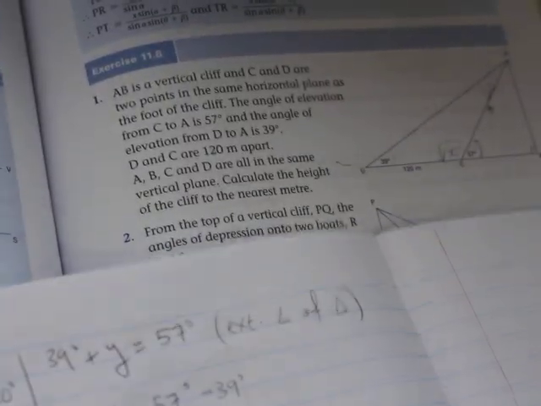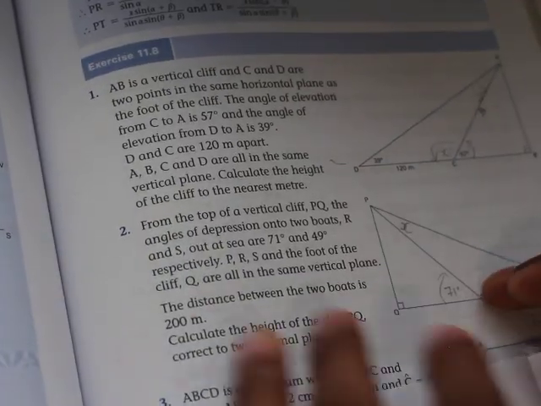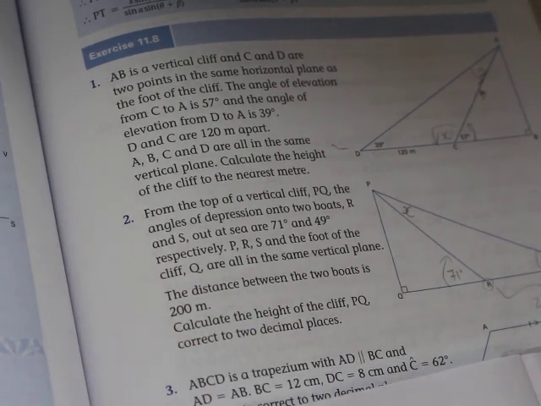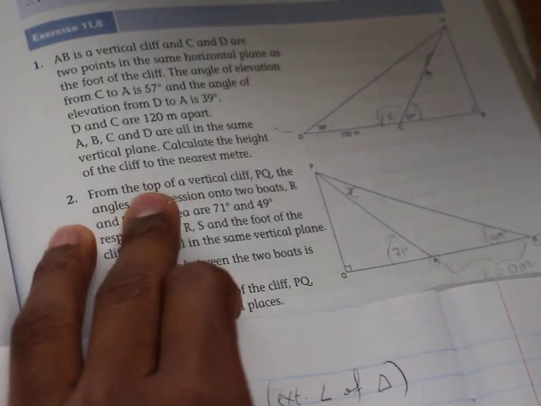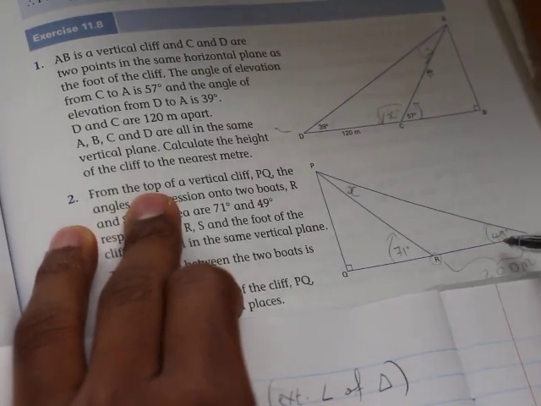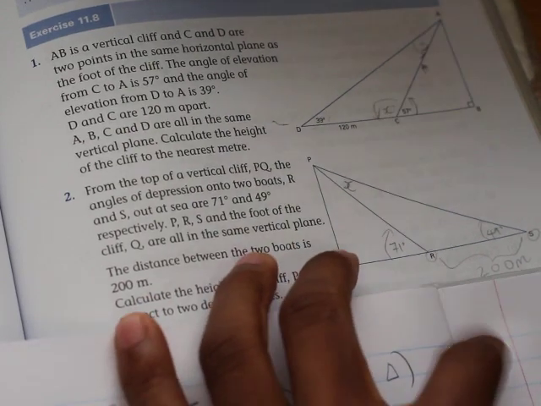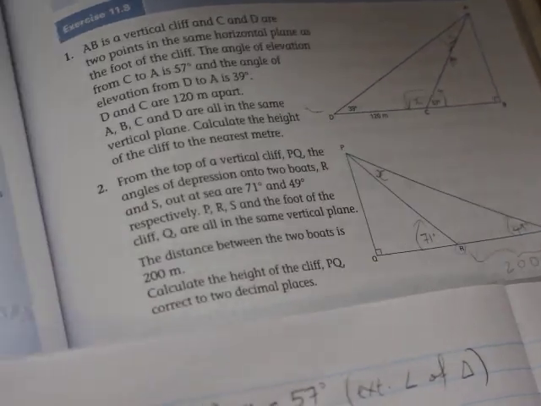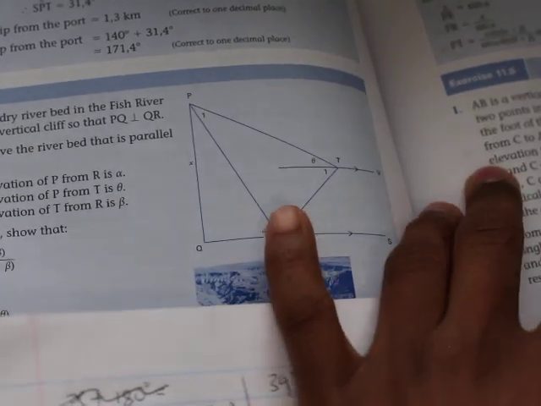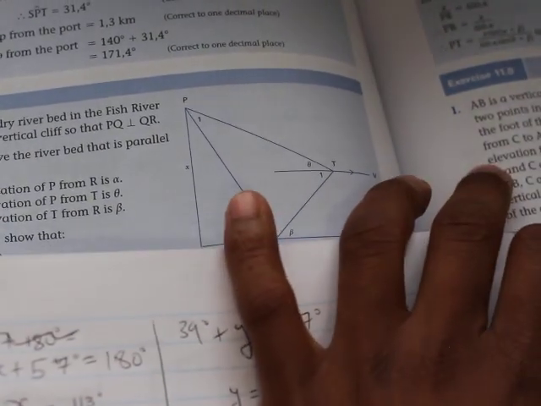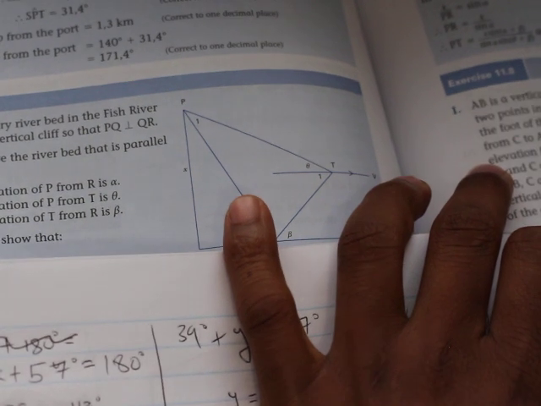We do know that X plus the 49 degrees is going to give us 71. So we're going to write it down. In fact, let me just redraw the triangle here so that you guys can see it, because that's the triangle that we're going to be working in. So here's the triangle.